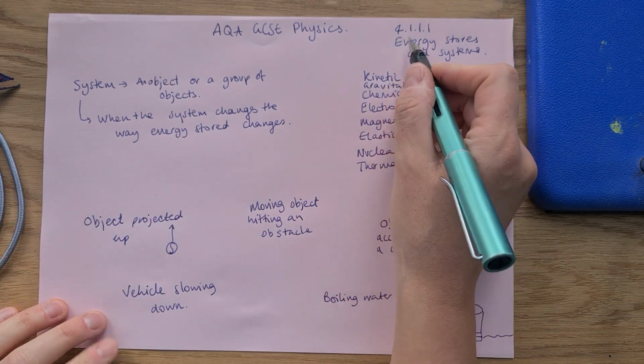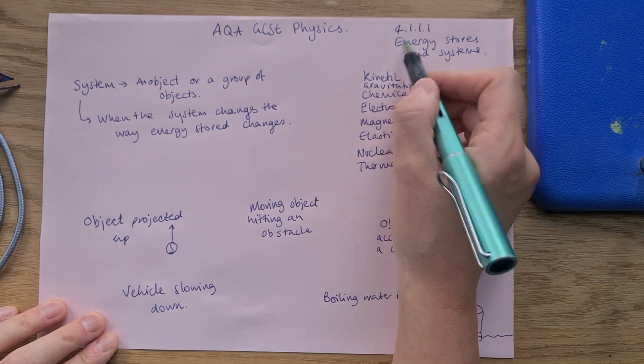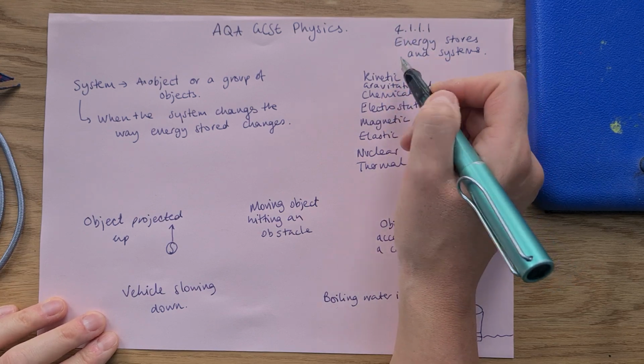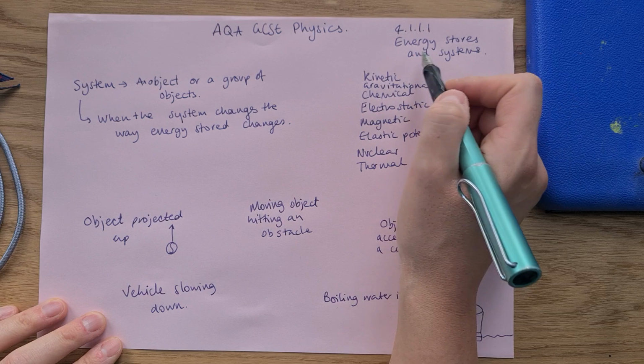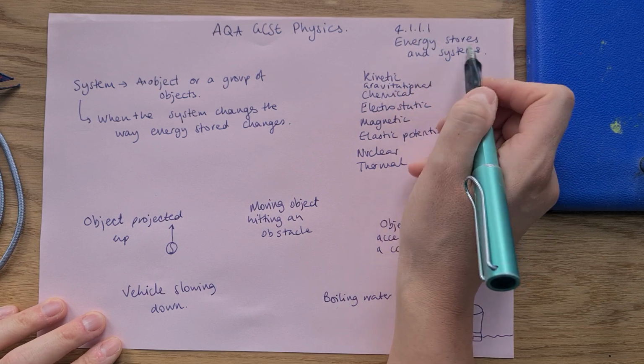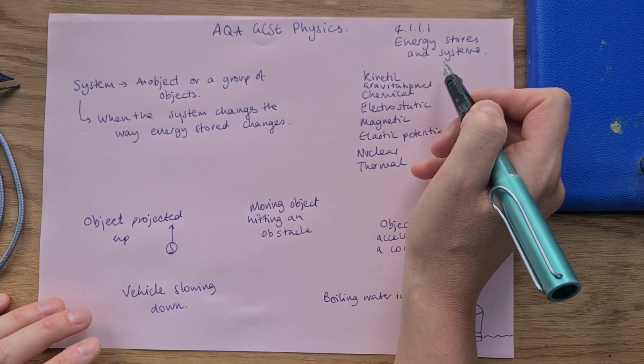So we're starting with 4.1.1.1. Essentially 4 is the start of the content, where they list the content you need to know, and 4.1.1.1 represents energy stores and systems. That's where we're going to start.